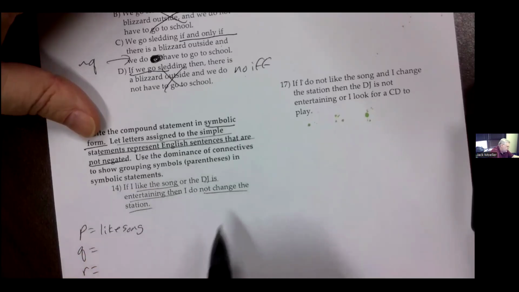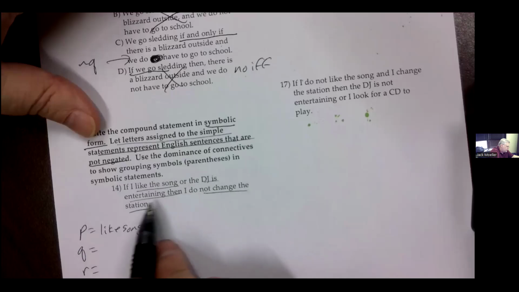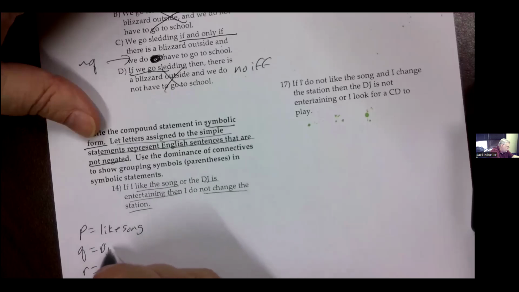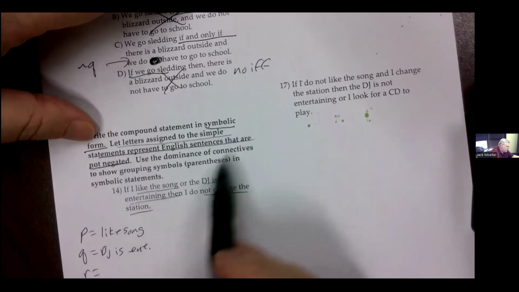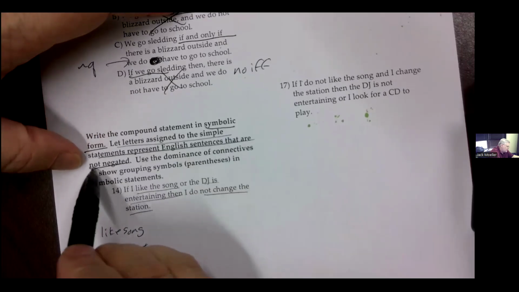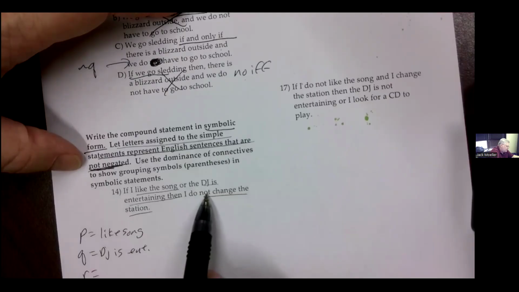We'll abbreviate these. Q is DJ is entertaining. And then R, now don't say I do not change the station, because it says are not negated, so we can't put the not there. So R is I do change the station.